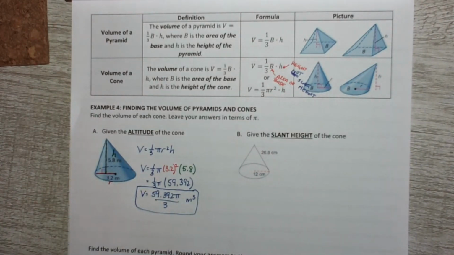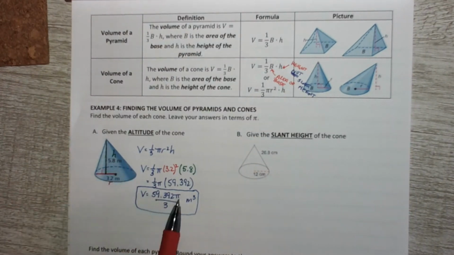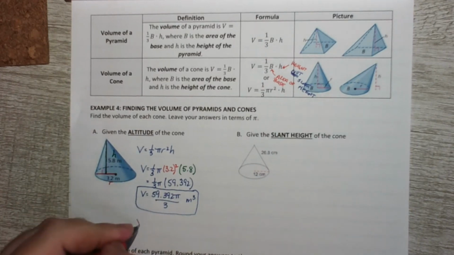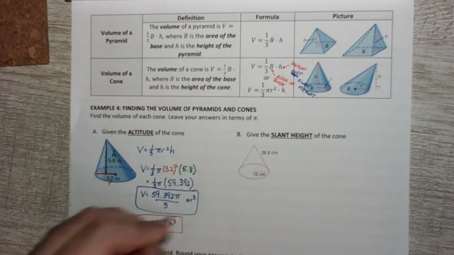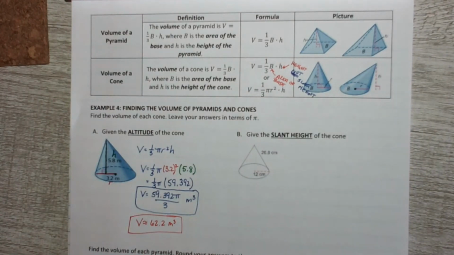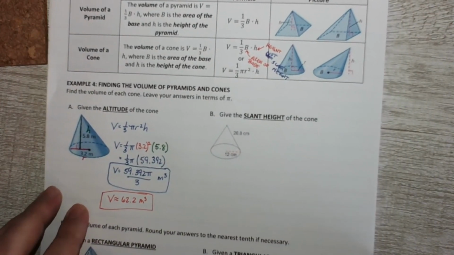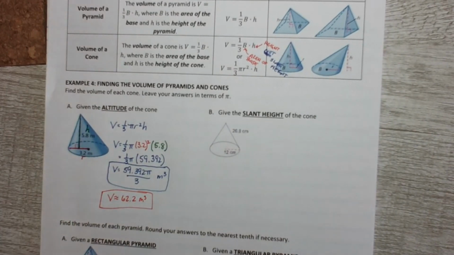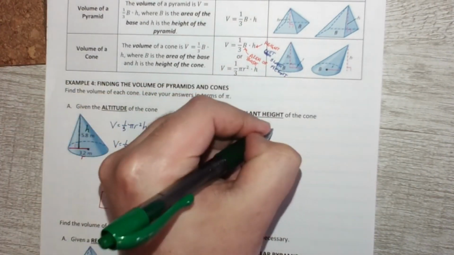In terms of pi, this is what our volume would be, and like I said, that's kind of messy. So we're going to go ahead and round it just so you can see a little bit better. If we take this times pi and then divide it by 3, the volume is going to be approximately 62.2 cubic meters. Okay, so it's a little bit easier to see what's going on there. So that's if we're given the altitude. If we are given a slant height, we're going to have to attack it just like we did in previous examples with surface area and lateral area. If we're given the slant height, in order to find the volume, we have to know the actual height, not the slant height.